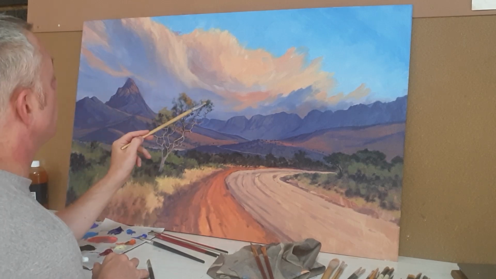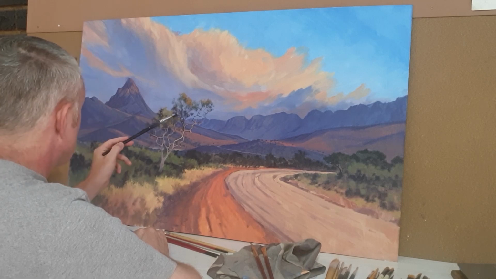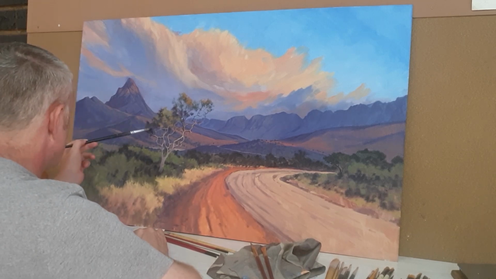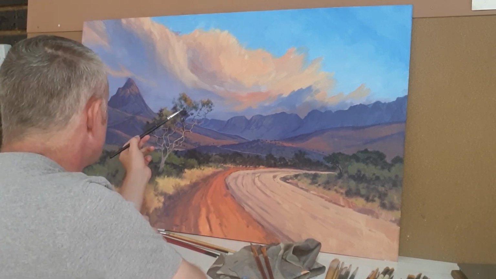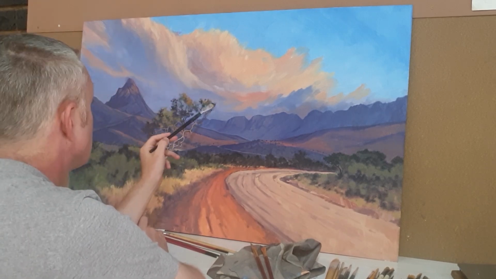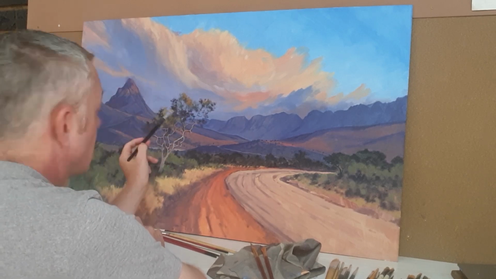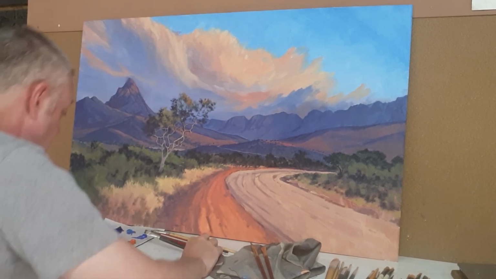And then I'm just starting to add in some highlights into the actual foliage of the tree using a hog bristle, using a bit of cadmium orange, cadmium yellow light, and a little bit of terre verte green.